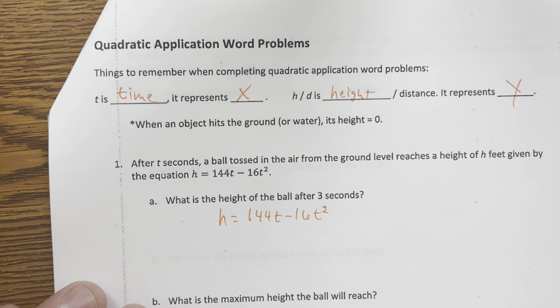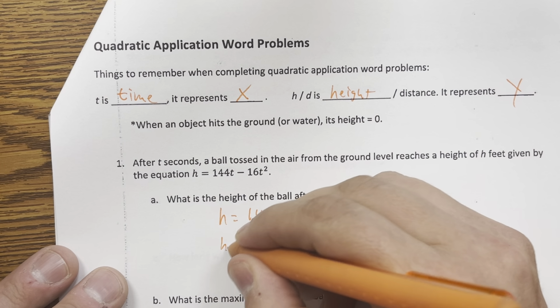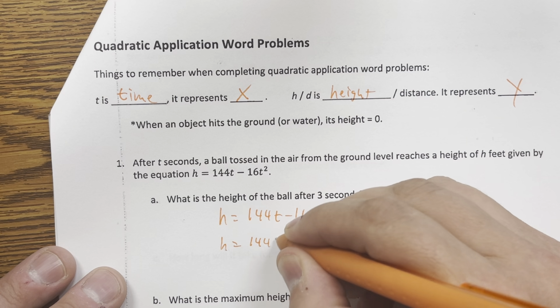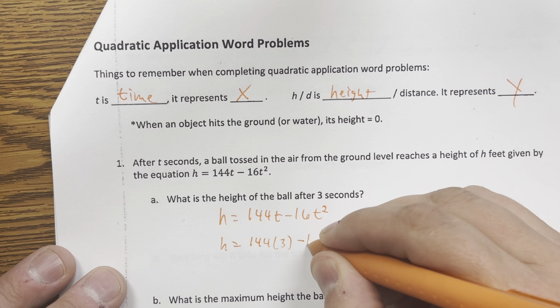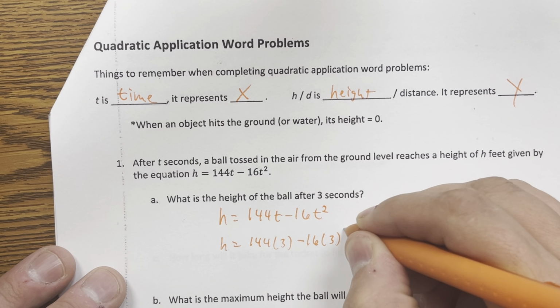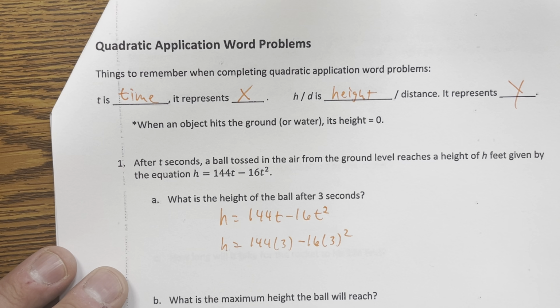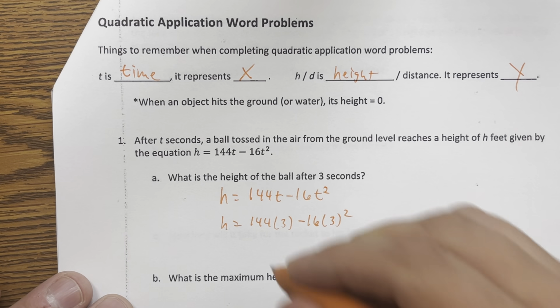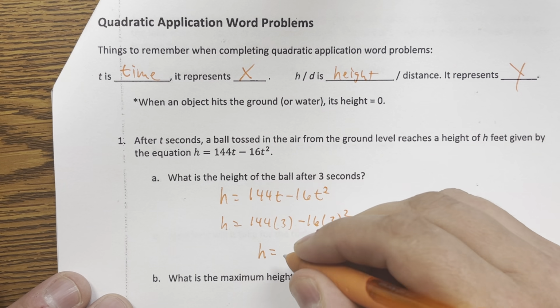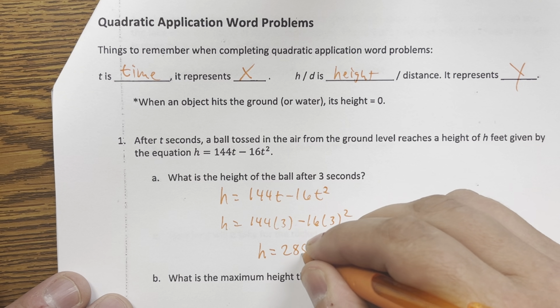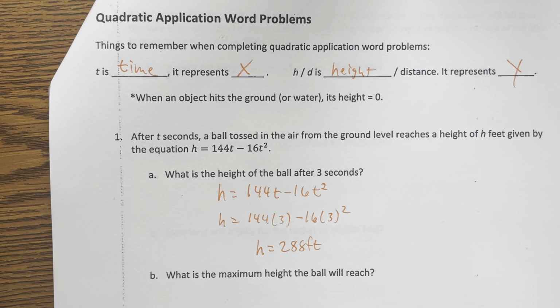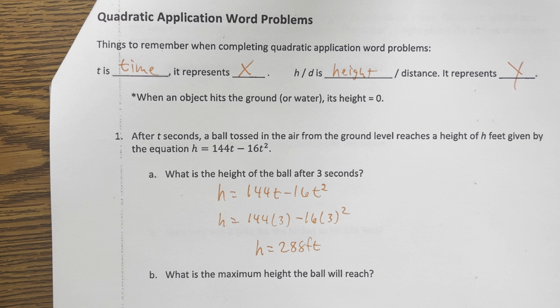We have to put 3 in for the time to figure out the height. So h equals 144 times 3 minus 16 times 3 squared. And you would use your calculator for that. And we would come up with a height of 288 feet. And you would just have to plug that in using your calculator.